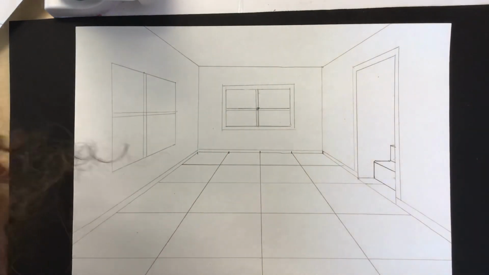We will come back to this next time, and I will be introducing a whole new art style called surrealism, and talk about the next steps of developing this drawing.